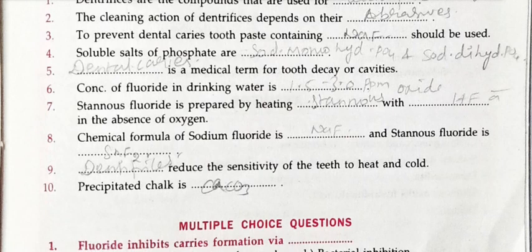How do you prepare it? We need stannous and fluoride: stannous in the form of stannous oxide and fluoride in the form of hydrofluoric acid. Stannous fluoride can be prepared with the help of stannous oxide and hydrofluoric acid in the absence of oxygen. Sodium fluoride and stannous fluoride play a major role in preventing dental caries or tooth decay.